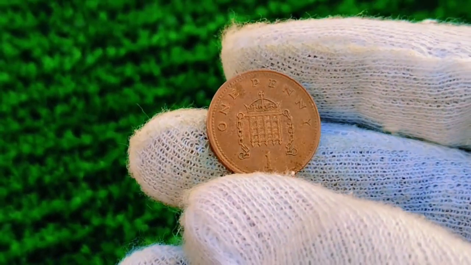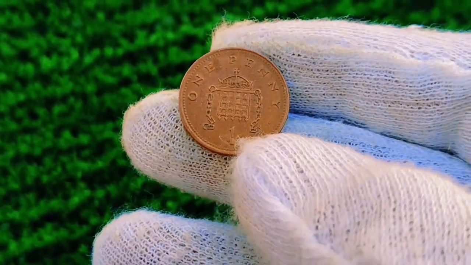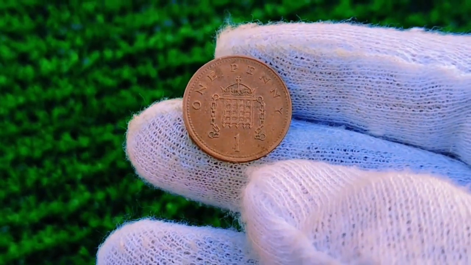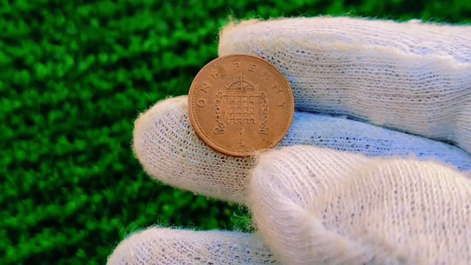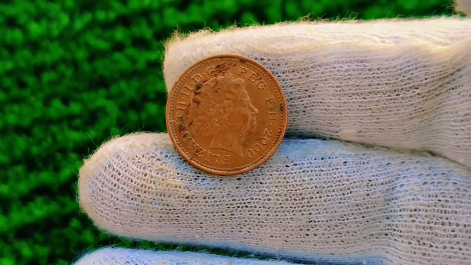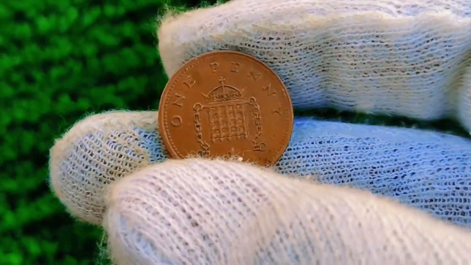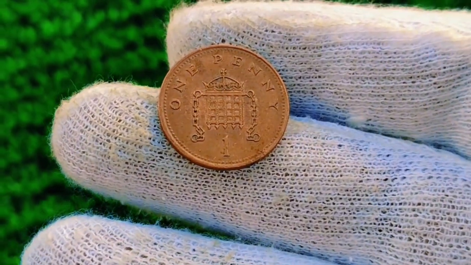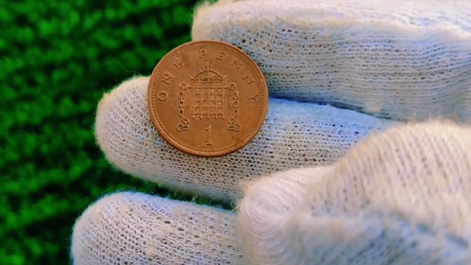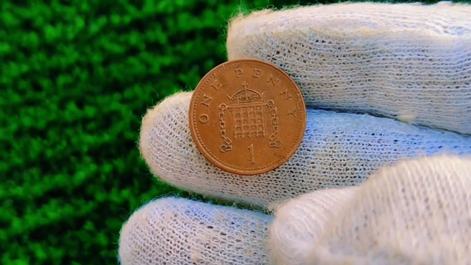Here's a detailed outro for your video that wraps up our deep dive into the rich history of the 2000 UK 1 penny coin and its long-standing journey in British coinage. I hope you enjoyed learning about its origins, design, and significance from the early medieval period to the modern decimal system. Remember, coins are not just currency, they're pieces of history that tell the story of nations.